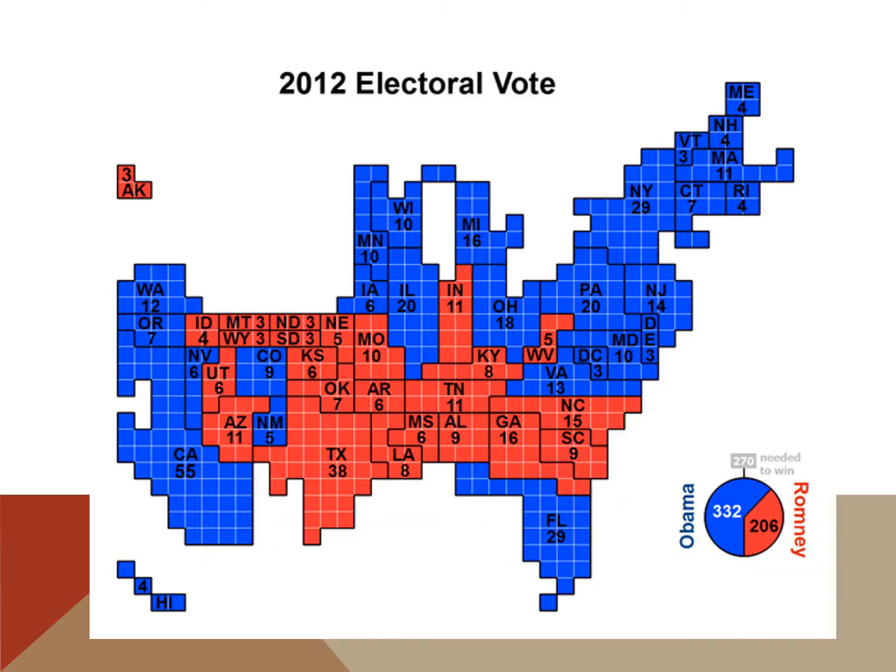For example, this is a cartogram of the United States. You can see the basic shape of the US, but in this instance, the size of each state is not its actual size. Its size is how many electoral votes they had in the 2012 election. So if we look, for example, Utah, we had 6 electoral votes, so we have 6 boxes. California had the most with 55, so they have 55 boxes.